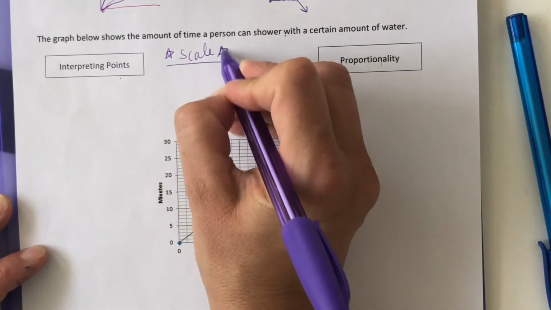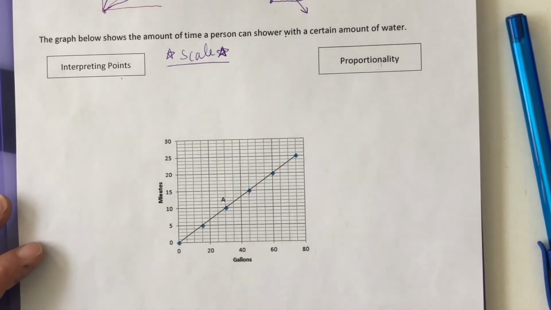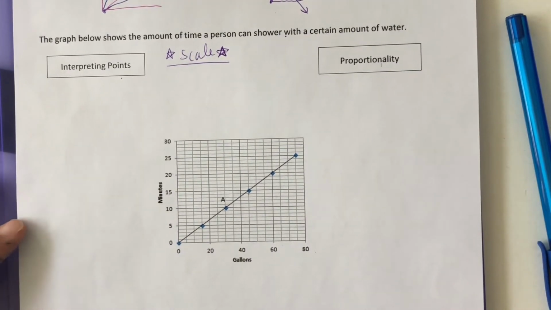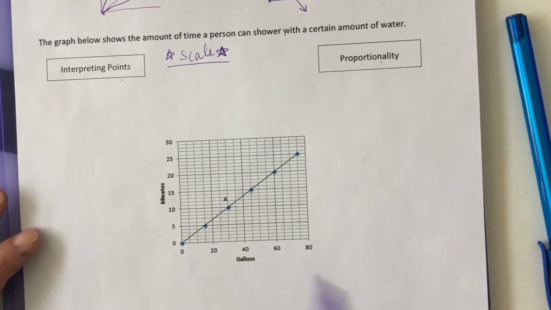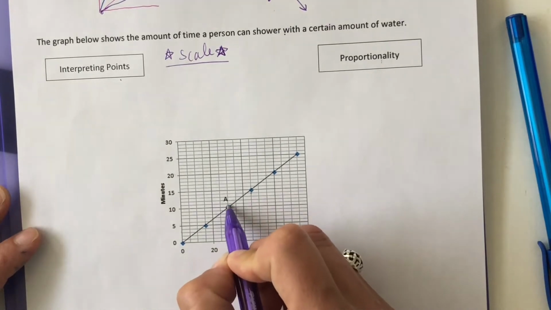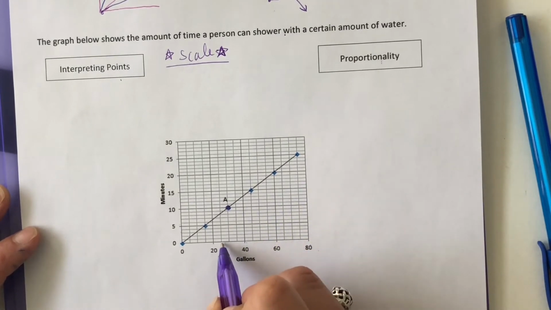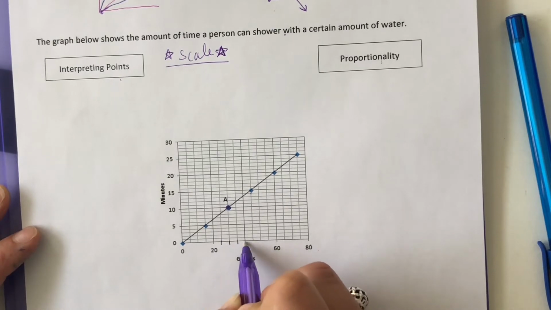because one common mistake I see often is the assumption that these are always going by 1, and that's not always necessarily true. So let's say, for example, we have here point A. Point A is between 20 and 40 on the x-axis, so this is going to be 25, 30, 35, 40.